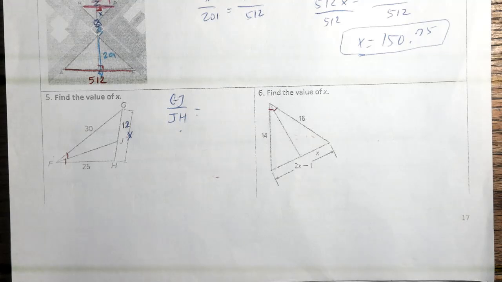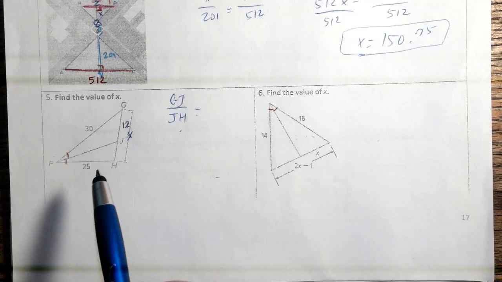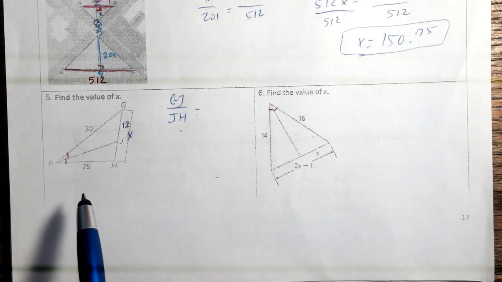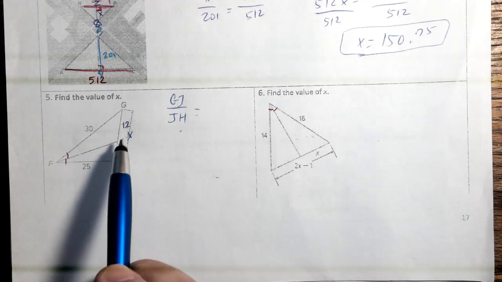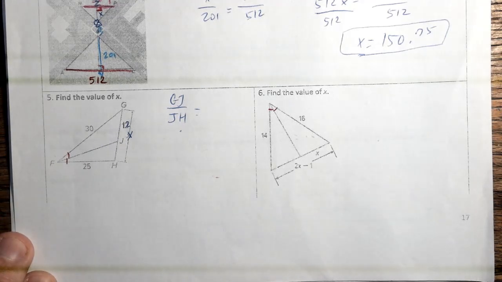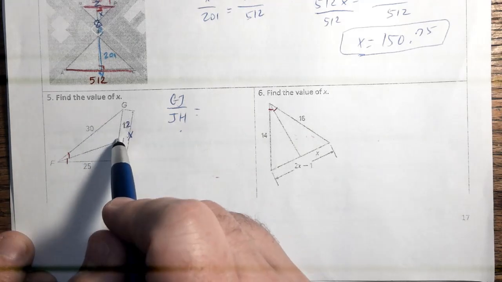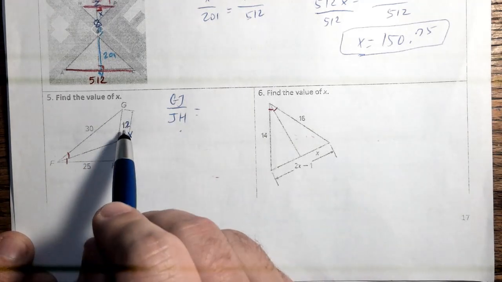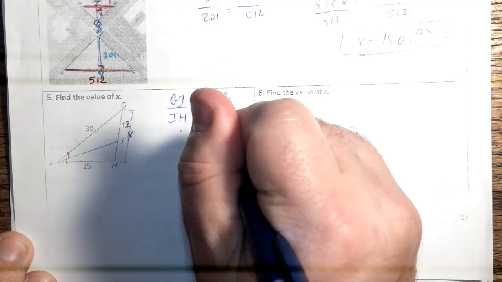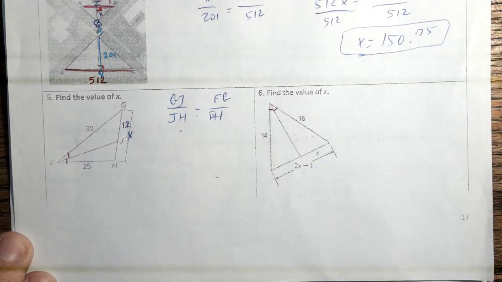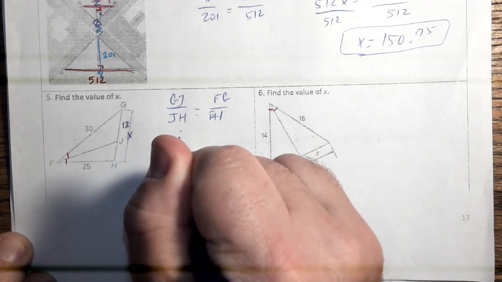Okay, so this side to this side. Remember, the angle bisector makes the opposite sides in ratio to those sides. So GH to GJ to JH, and starting over here, it'll be FG to FH. So we have 12 to 12 minus X.